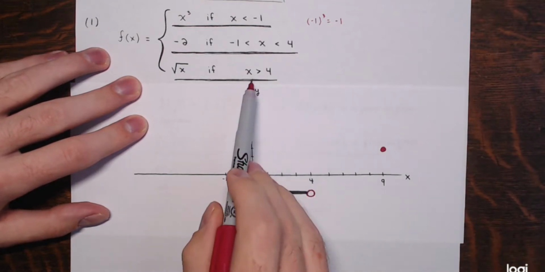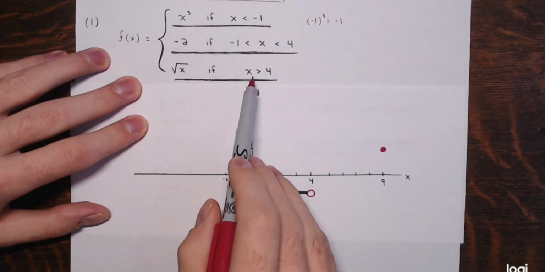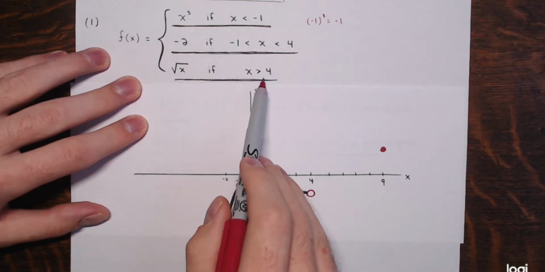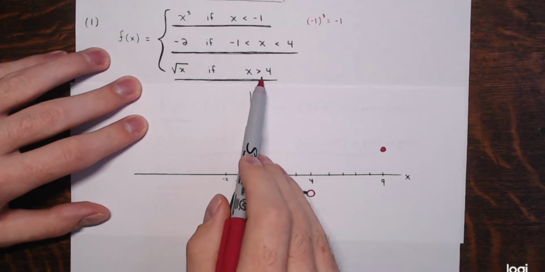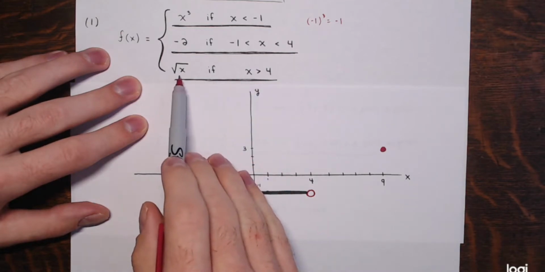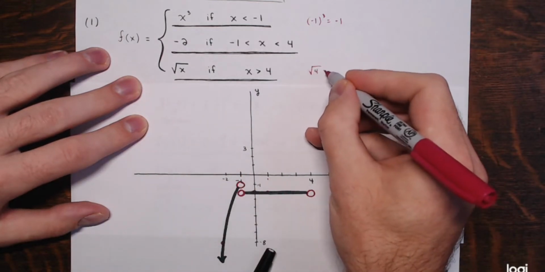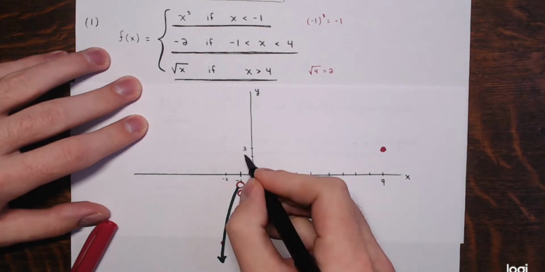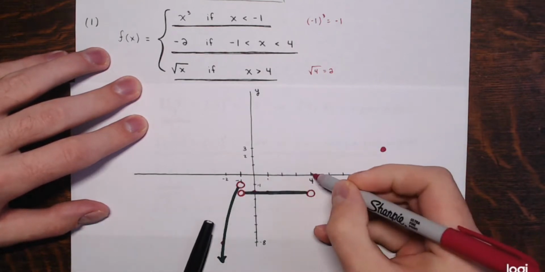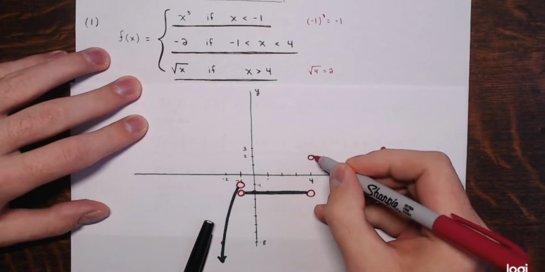Now, just like the top two pieces, I know 4 can't be plugged in. 4 does not satisfy this condition. But if it were, the square root of 4 is 2. So input 4, if I plugged in 4, the output would be 2, but you can't plug it in. So I'm gonna have a hole here.